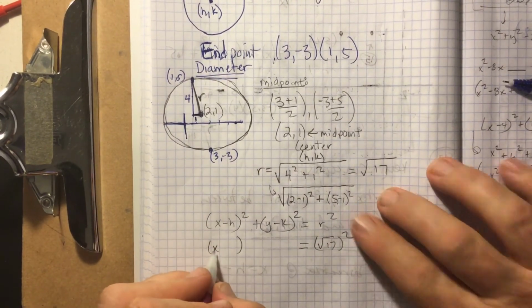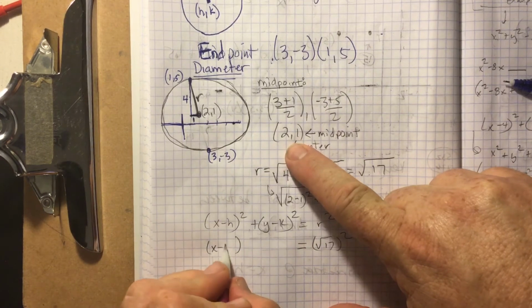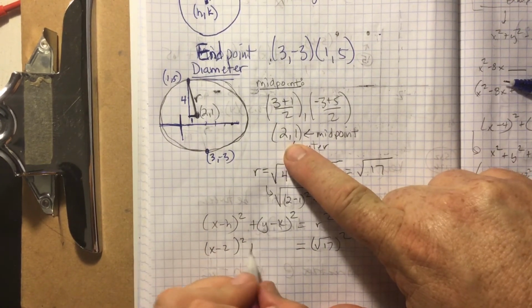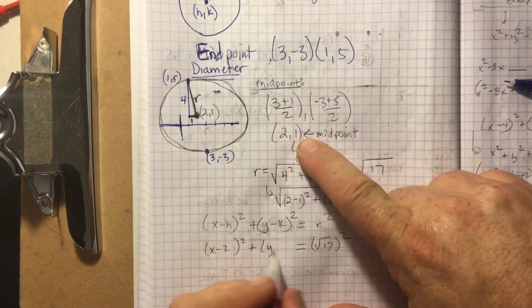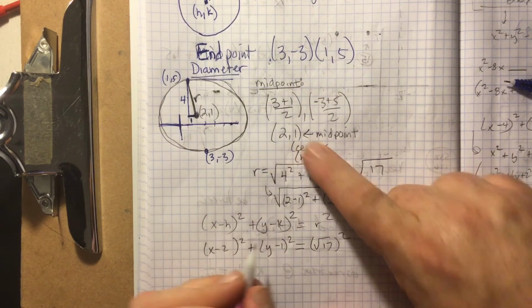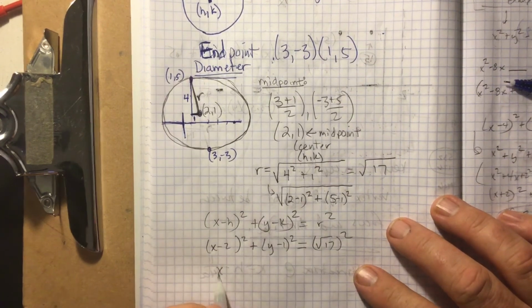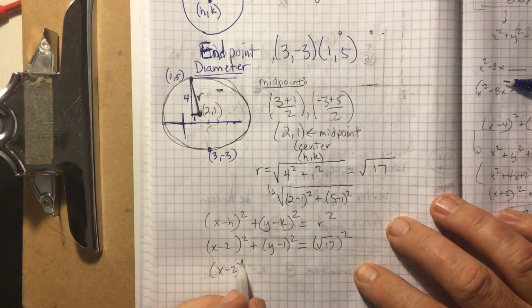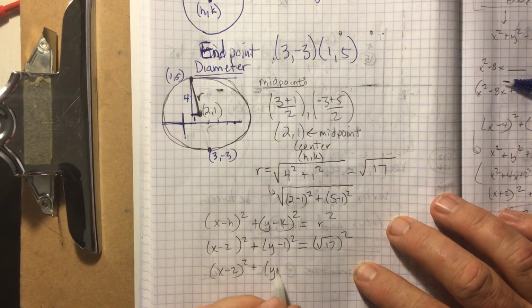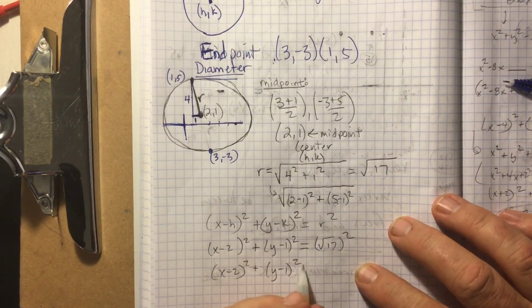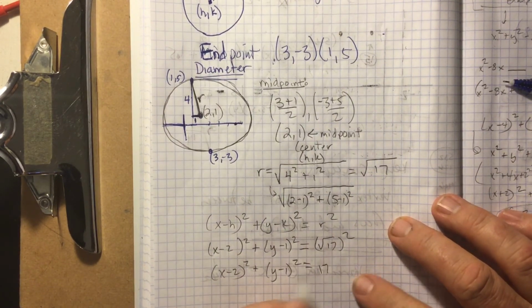We've got (x minus 2) squared plus (y minus 1) squared. And now what we've got is a circle that's shifted to the right 2, translated up 1 with the radius of the square root of 17.